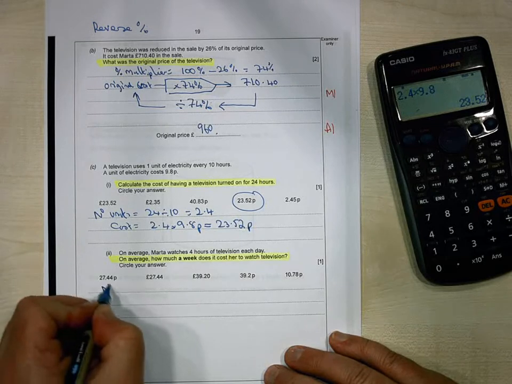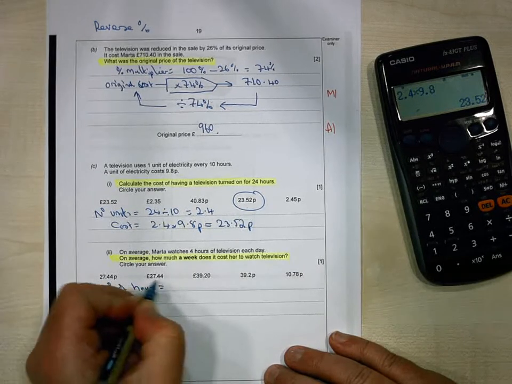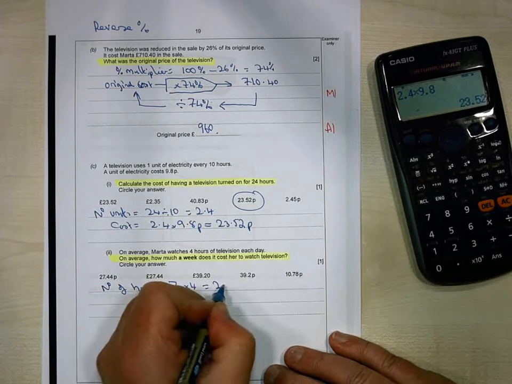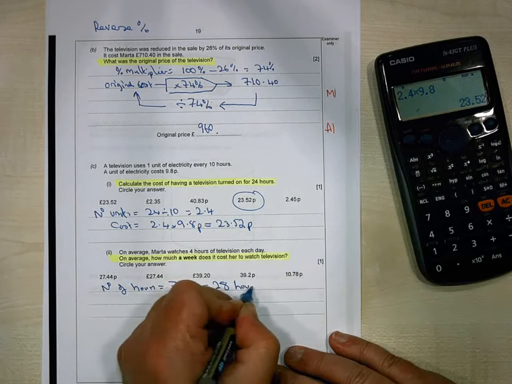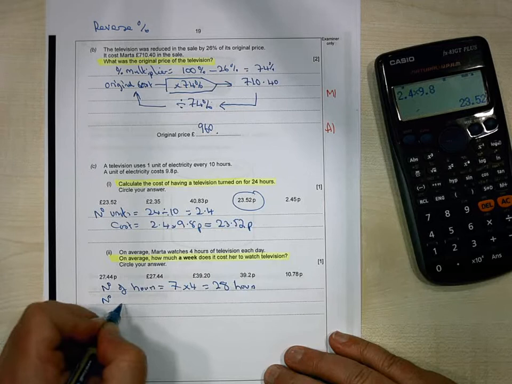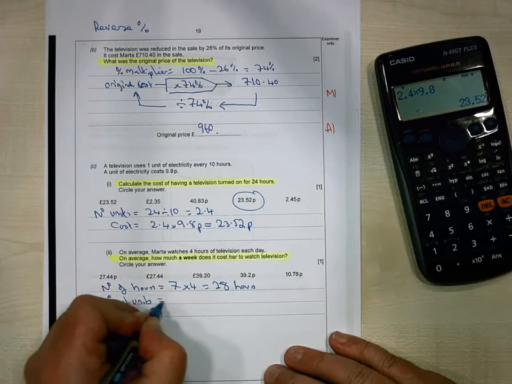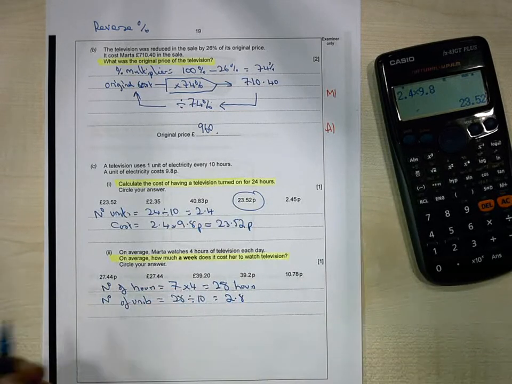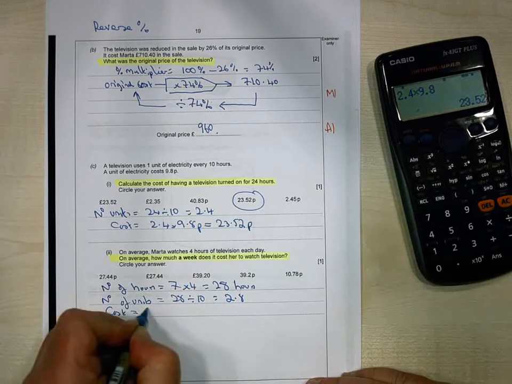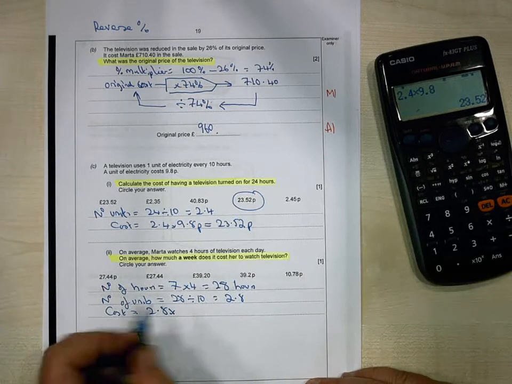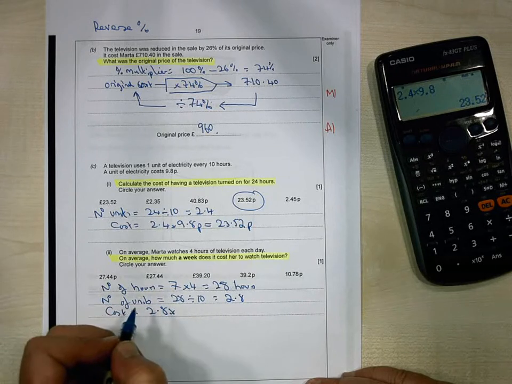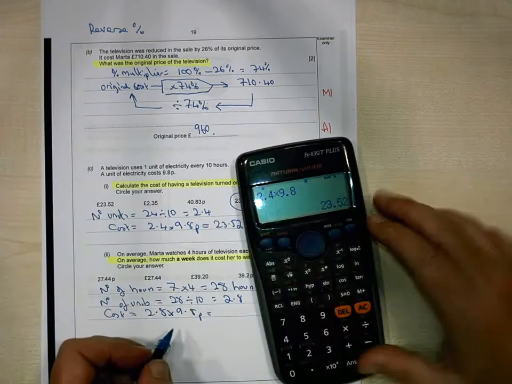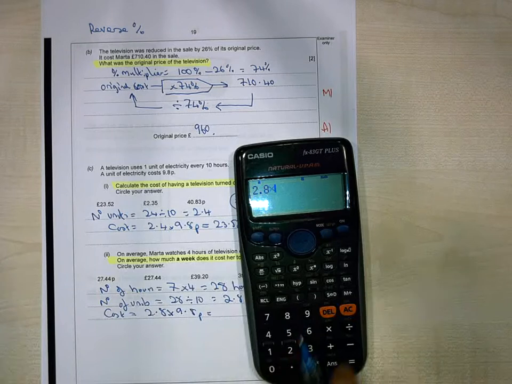So there are 7 days in a week, so the number of hours will be 7 days, 4 hours a day, 28 hours. Get that back to the same as previous then. Number of units will be 28 hours divided by 10, which is 2.8. So the cost will be 2.8 lots of 9.8 pence. So my answer will be in pence again.